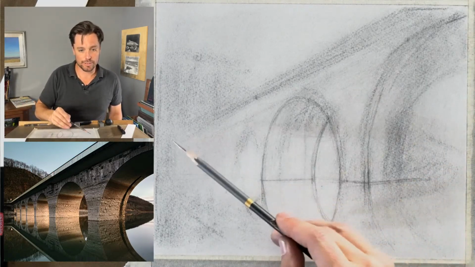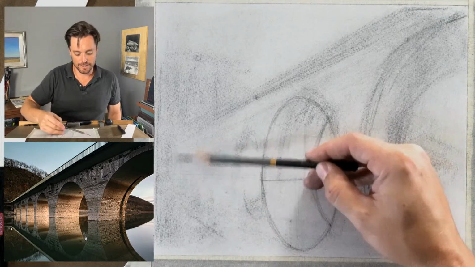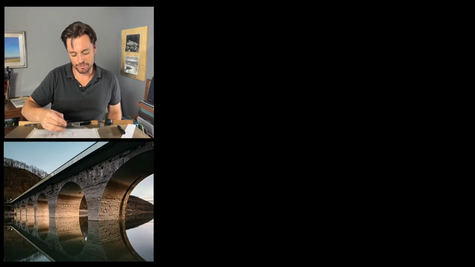And where does it originate? Somewhere right around down in here. So I can give myself a little bit more information.